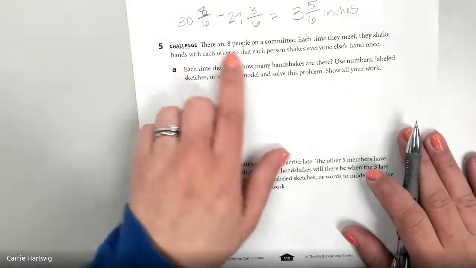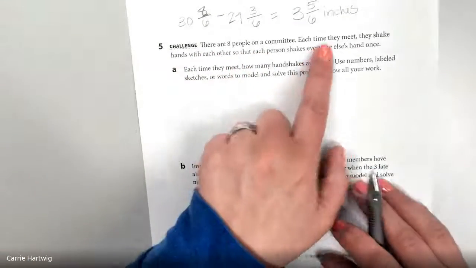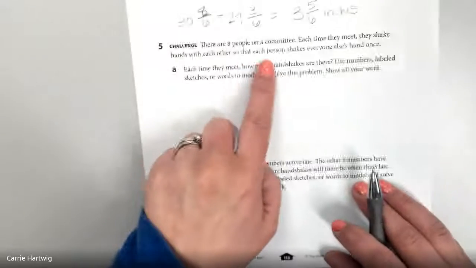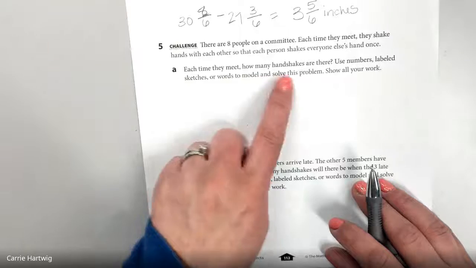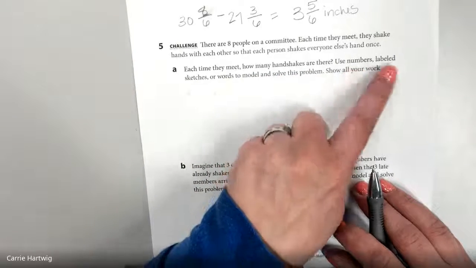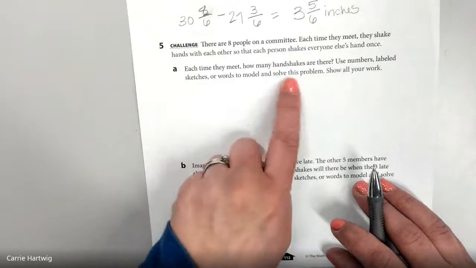It says there are 8 people on a committee. Each time they meet, they shake hands with each other so that each person shakes everyone else's hand. Each time they meet, how many handshakes are there? Use numbers, labeled sketches, or words to model and solve this problem.